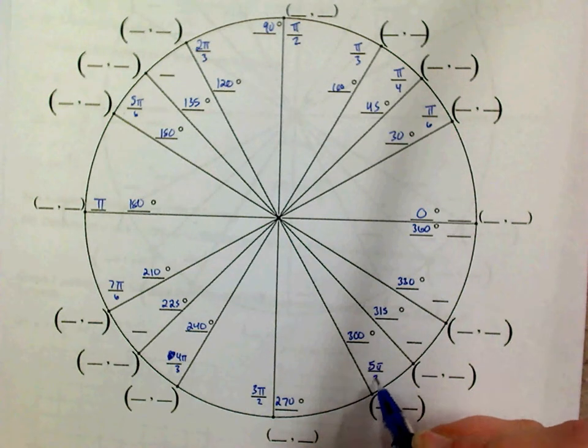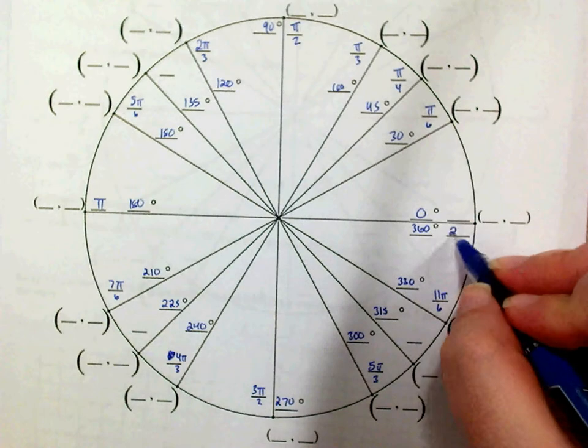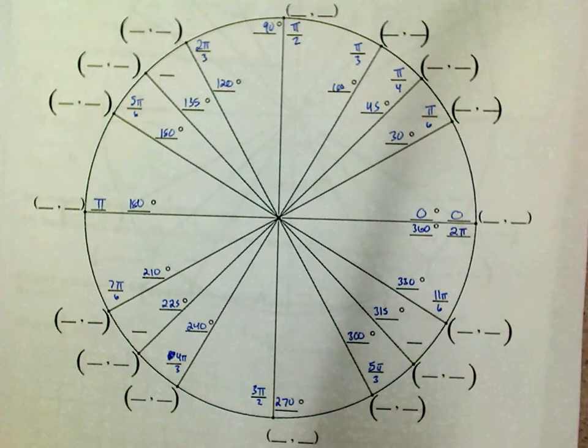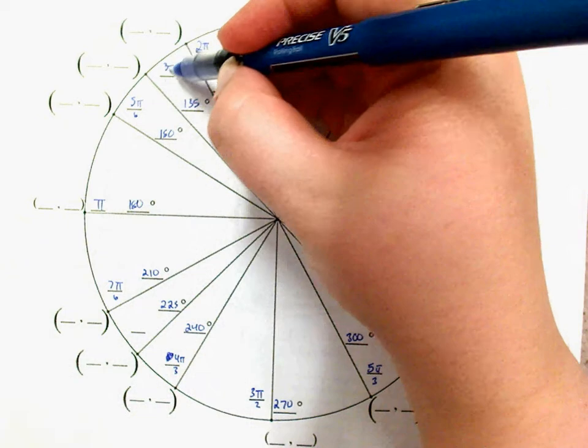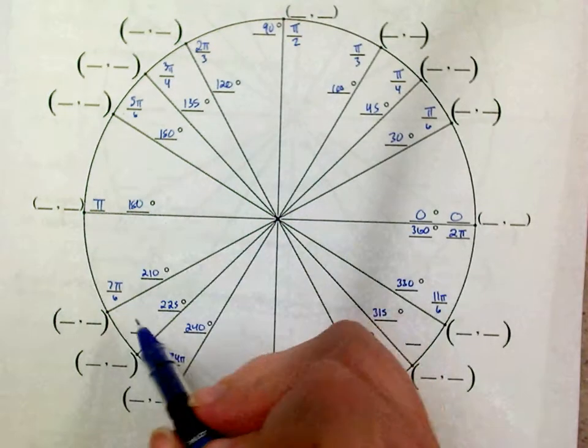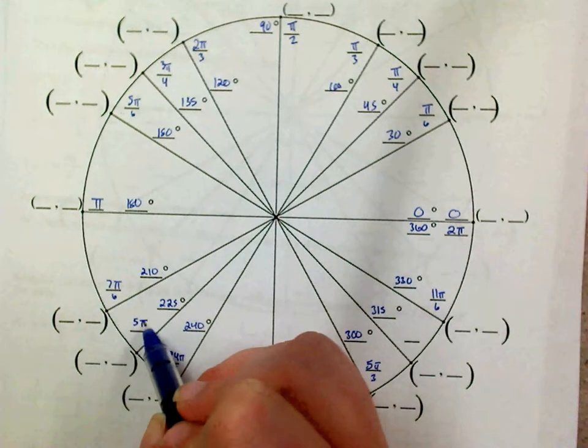And then count by fourths. 1/4, 2/4, 3/4, 4/4, 5/4, 6/4, 7/4. Hey, if you go to the right one and up none, what's that coordinate point?